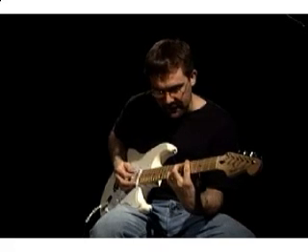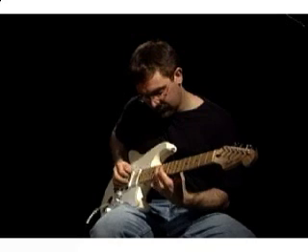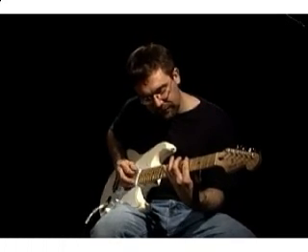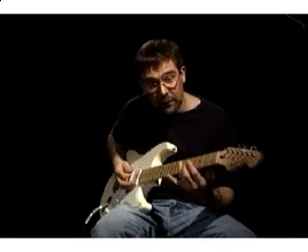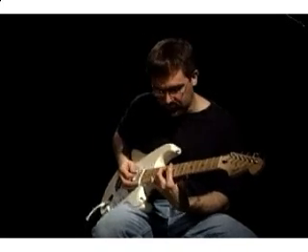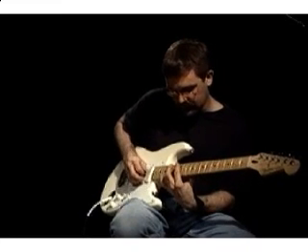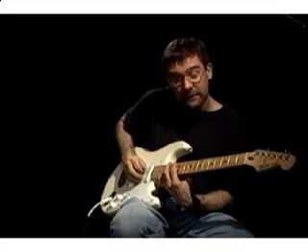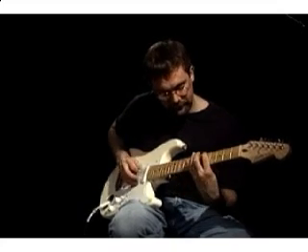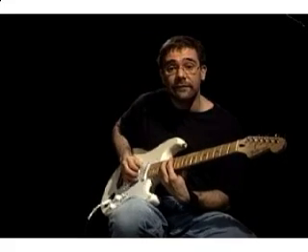You can take that same pattern and move it up 4 frets to the 4 chord. So on the 5th fret, you've got a 1 chord. On the 10th fret, you've got a 4 chord, and 2 frets above that, 12th fret, 14th fret, 12th fret, and 14th fret, you've got a 5 chord. 1, 4, and 5.